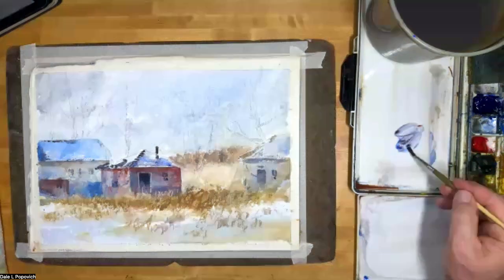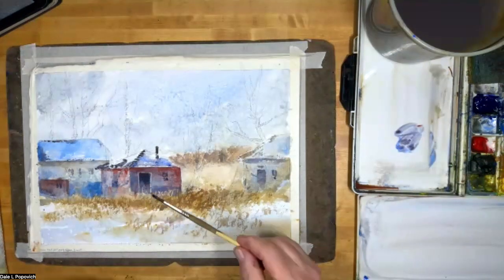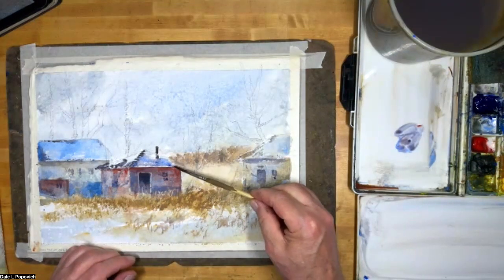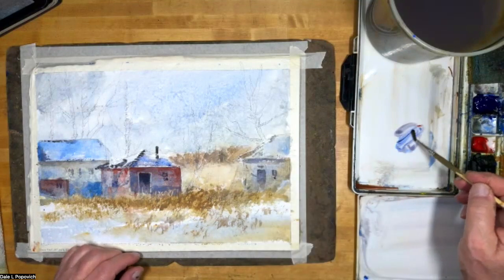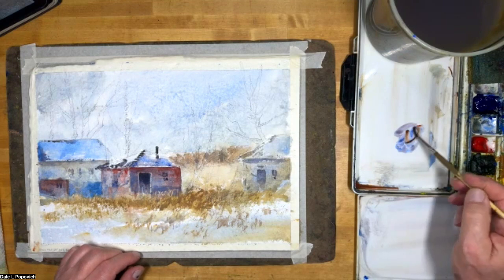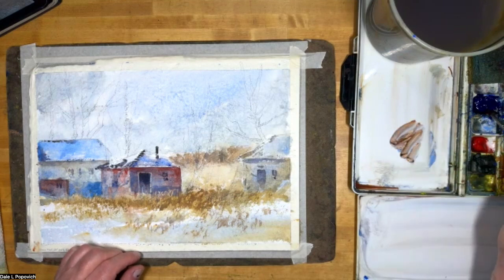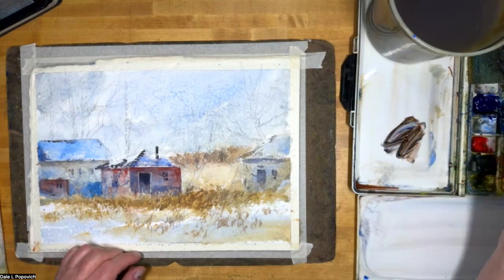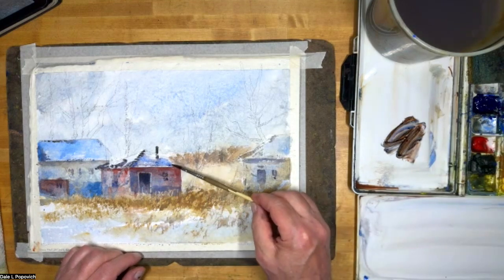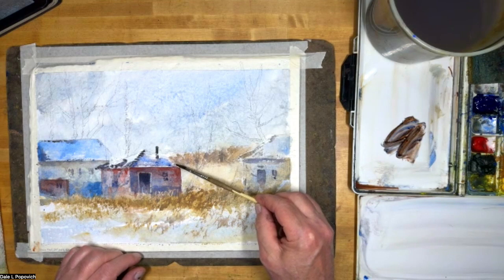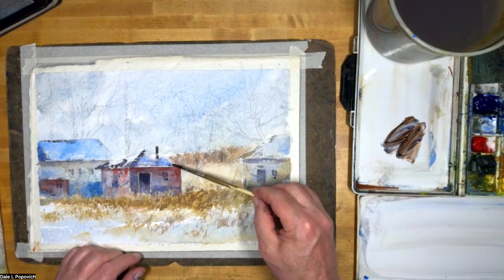Take the ultramarine blue and the brown matter, and I'm going to add a little bit of brown burnt sienna also. And I want to add the little bit of the portion of the roof that I was missing here, like so.